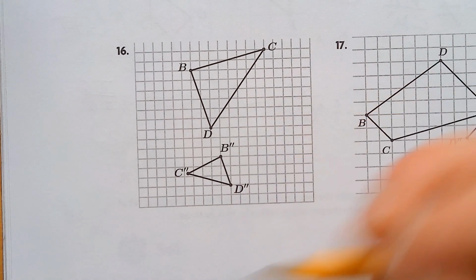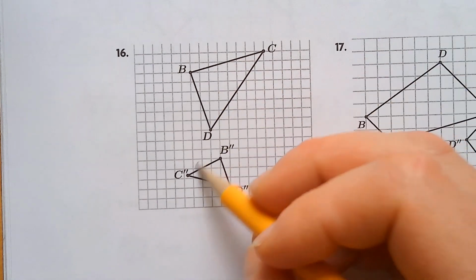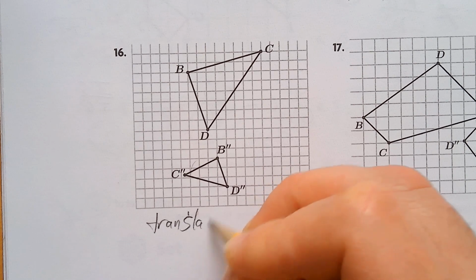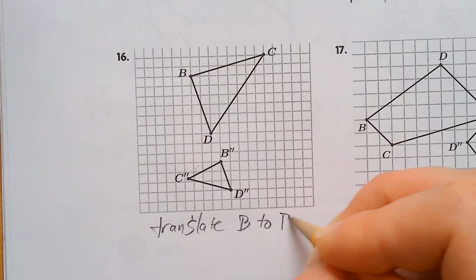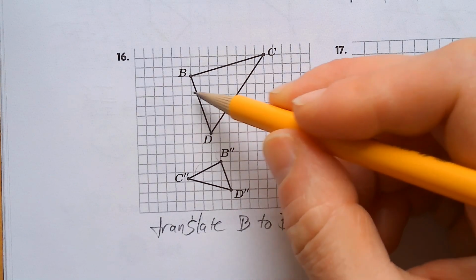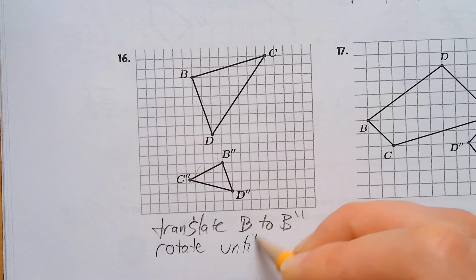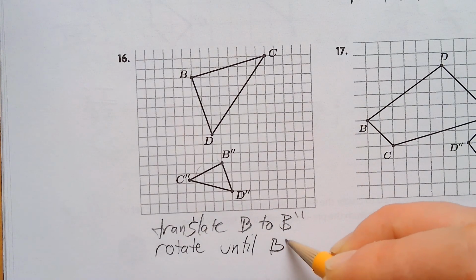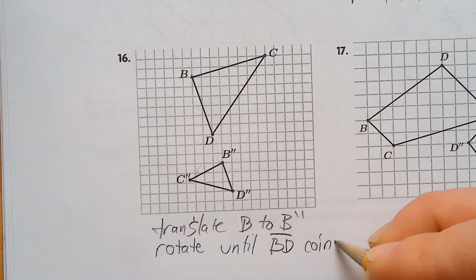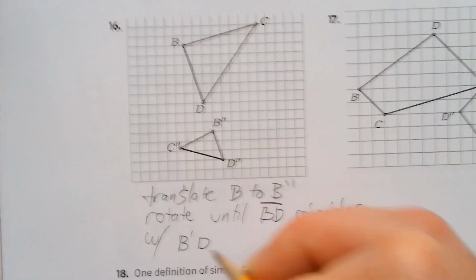B double prime? What the heck? And then rotate until BD, the segment, coincides with B prime D prime, the segment.